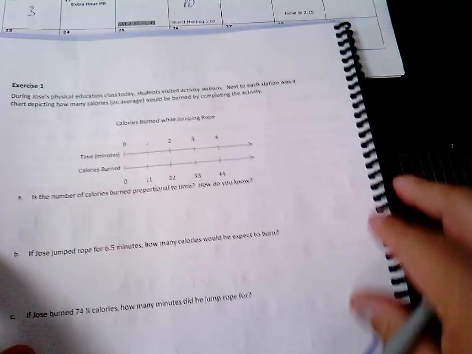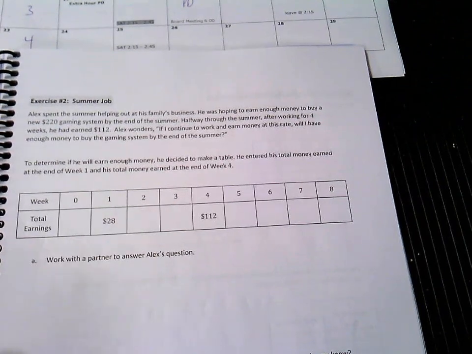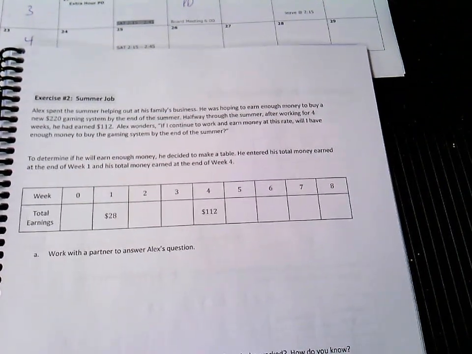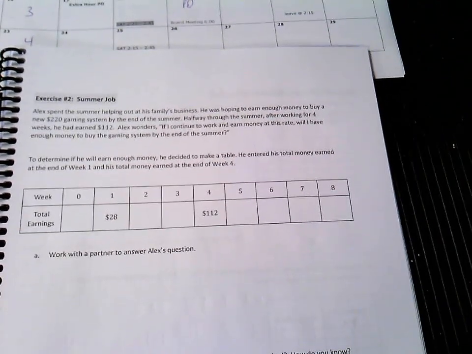Exercise 1 is going to be a quick check that you'll do after the video is over with. So I'm going to skip this page. We are now on page 8, and we're going to talk about the summer job really briefly. Okay.